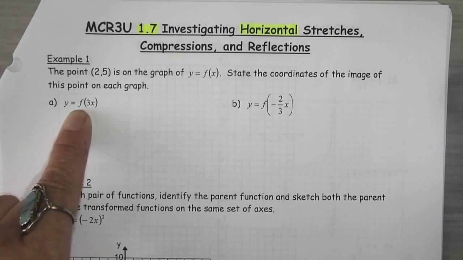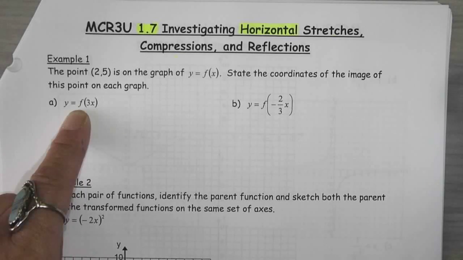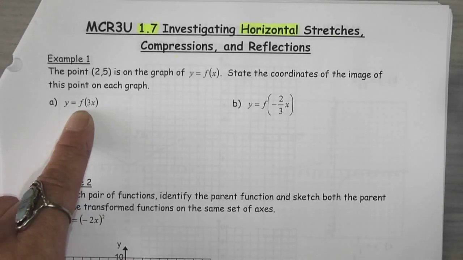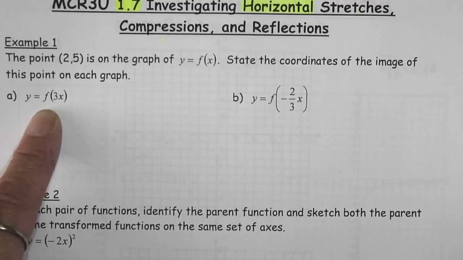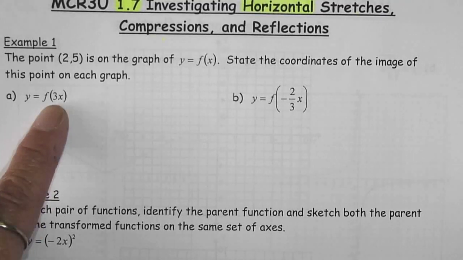So here, when it's f, f is standing for the general function. I don't know if it's x squared, I don't know if it's square root, I don't know what it is. They just said in general. Where would this point be moved to? Right, so I'll zoom in a bit. So f stands for in general. We don't know which function it is, doesn't matter. It still works the same way.